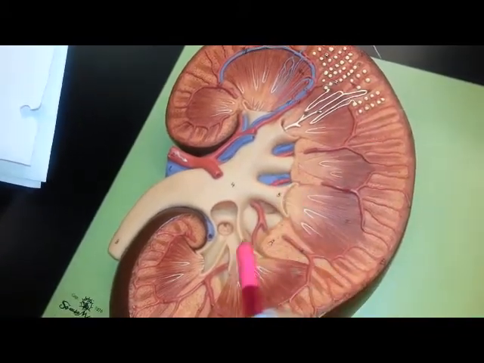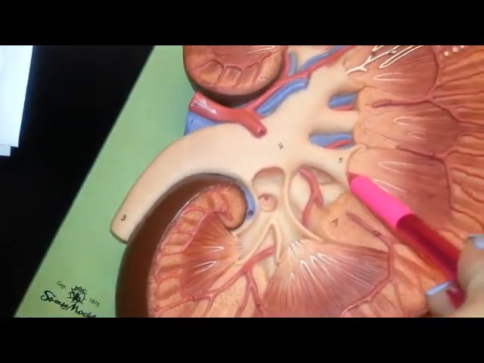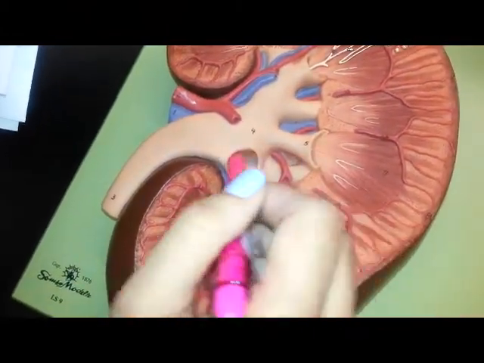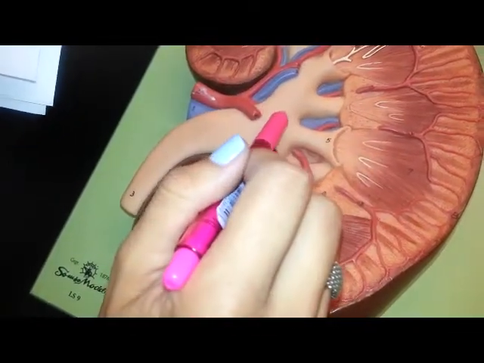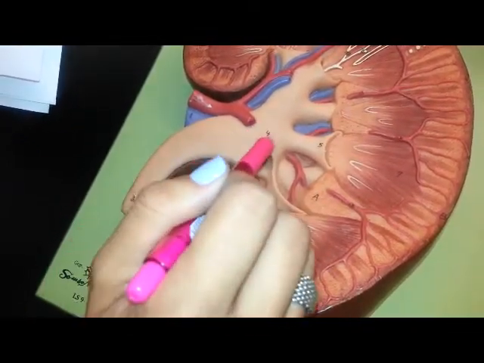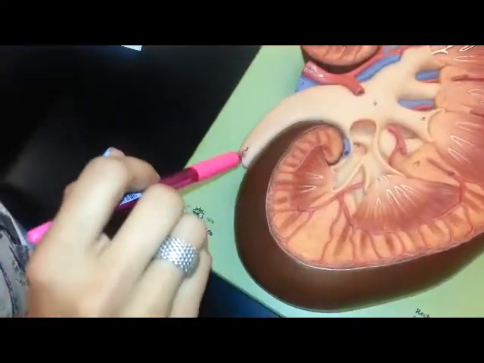There are the minor calyxes right here. Each of these is a minor calyx. The major calyx is this part right here, this part of the tube. You have the renal pelvis, number 4 right here, that connects to the ureter, which is number 3.